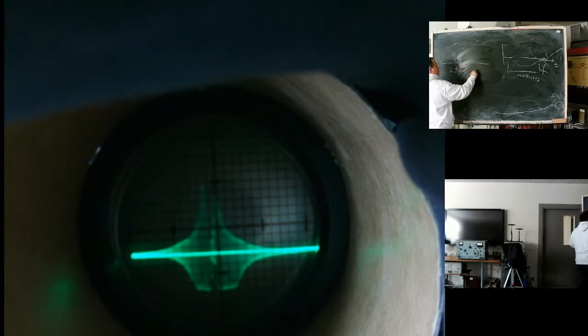I can have, let's say, 20 megahertz, with a guard zone up to 20.4. Let's say safety, 20.